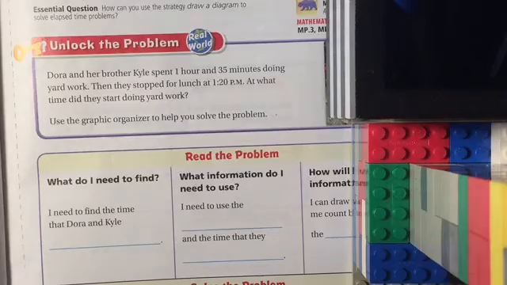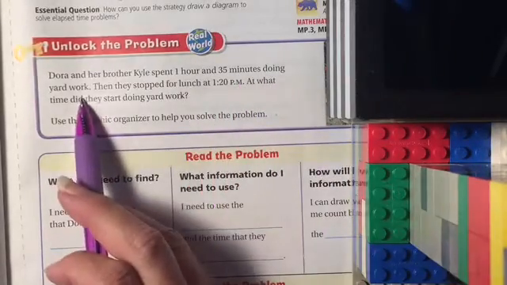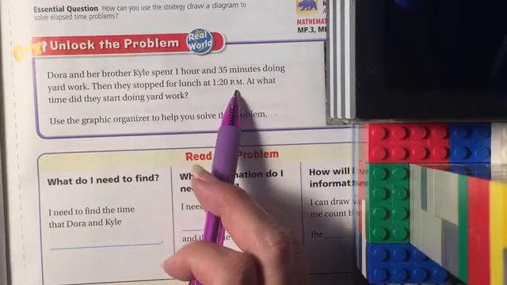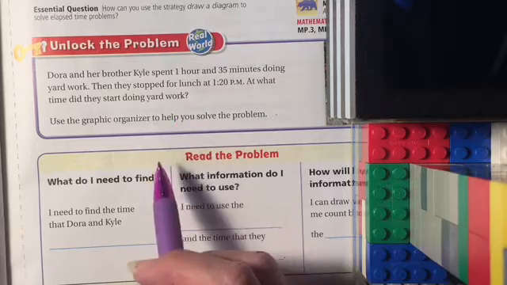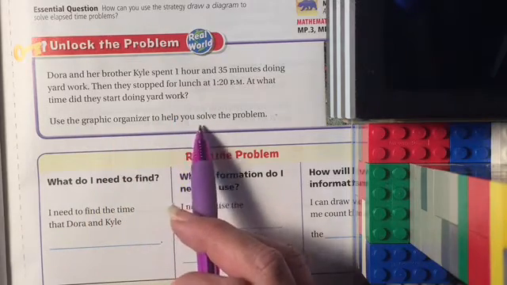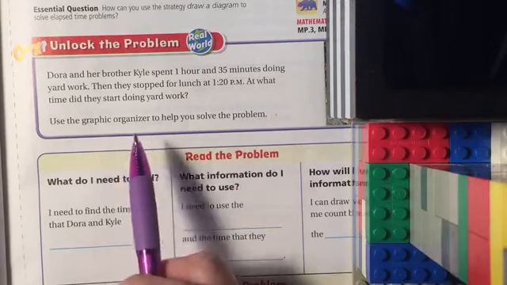So looking at the problem, Dora and her brother Kyle spent 1 hour and 35 minutes doing yard work. Then they stopped for lunch at 1:20 p.m. At what time did they start doing yard work? Use a graphic organizer to help you solve the problem. So we are going to use a timeline as our graphic organizer.